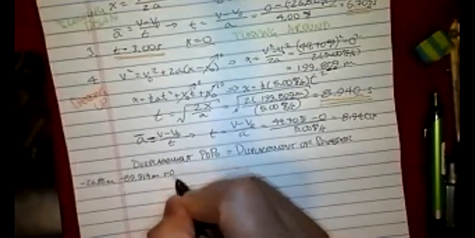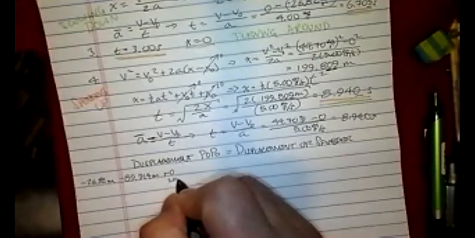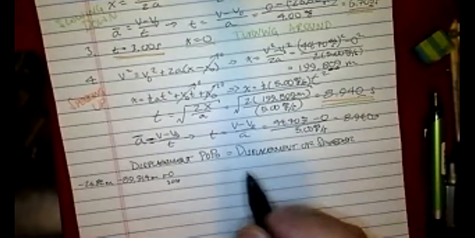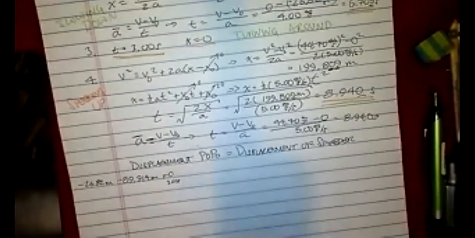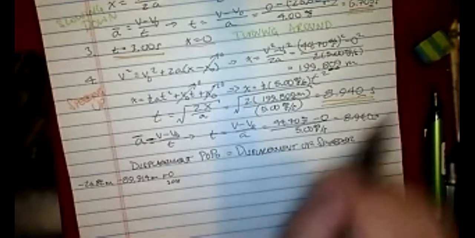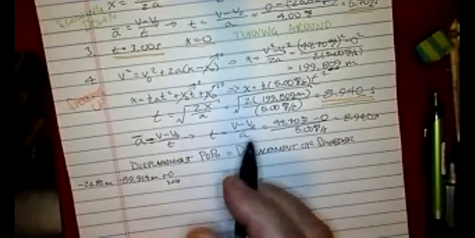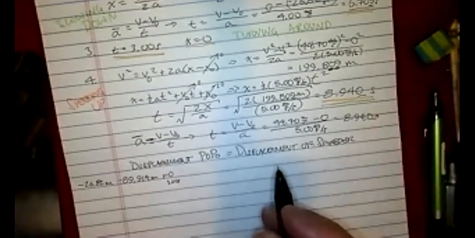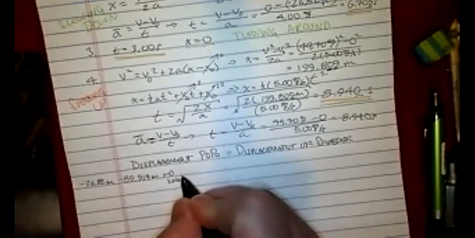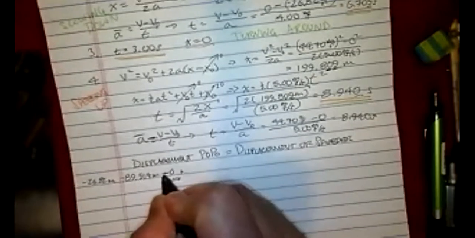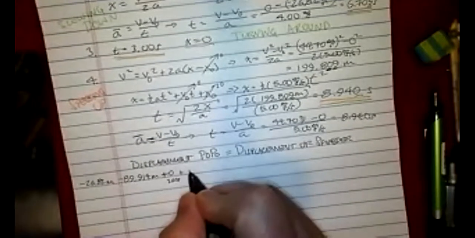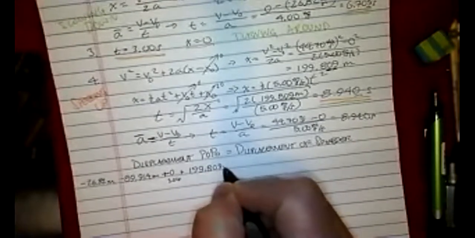Then I'm going to add a 0 distance just to remind us that that's the 3.00 seconds that we wasted in turning around. But notice it wasn't a distance, so I didn't really need to add anything there. But now I've got to add the time required for him speeding up, because we know that that particular time and that distance wasn't enough to catch up with the actual speeder. So we're just going to say plus, since it's now going to the east instead of the west, plus 199.809 meters.